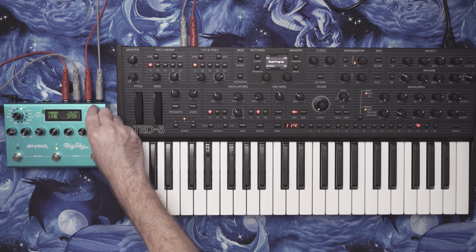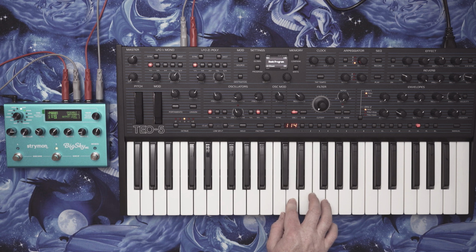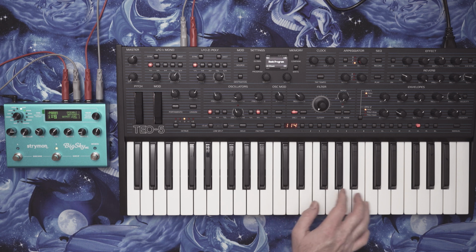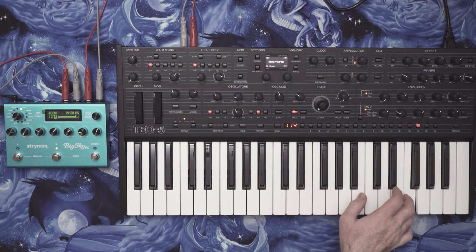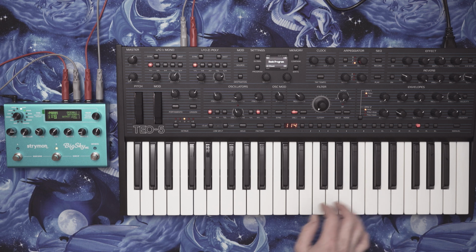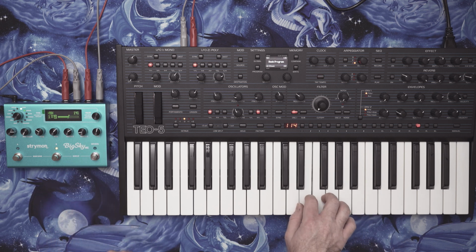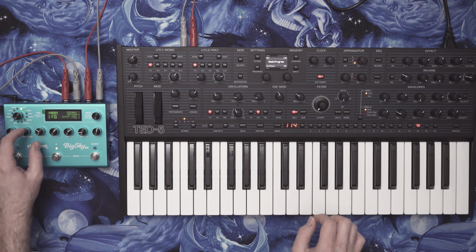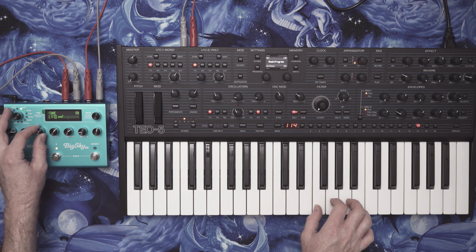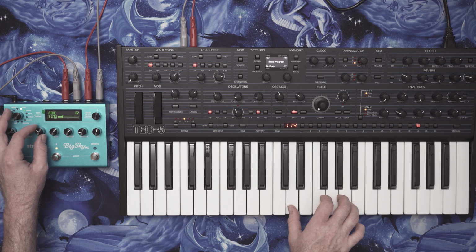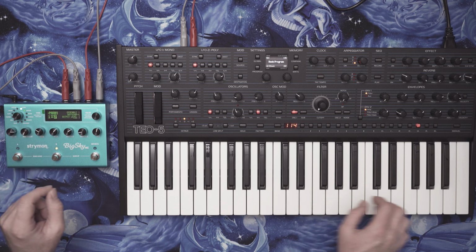All right, and let's go to the diffusion on the cloud algorithm. Crank it up, like always. Turn the tone down on that too a little. There we go.